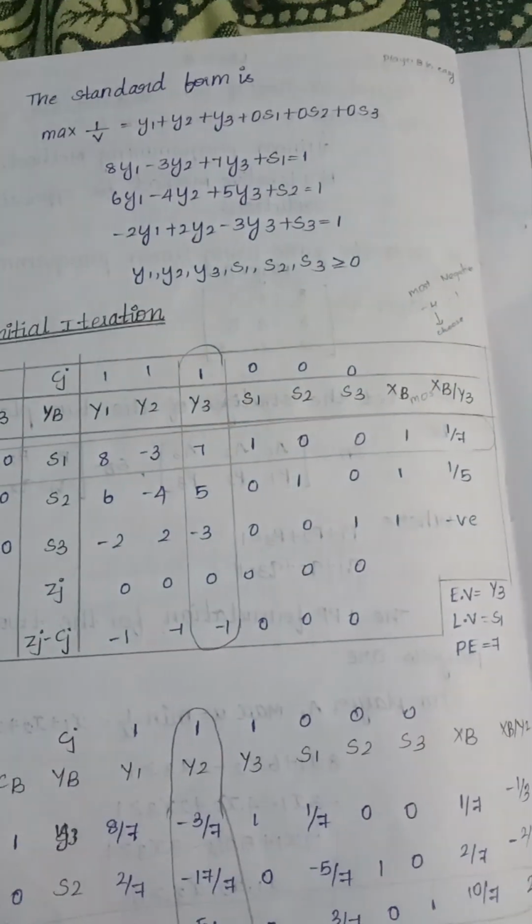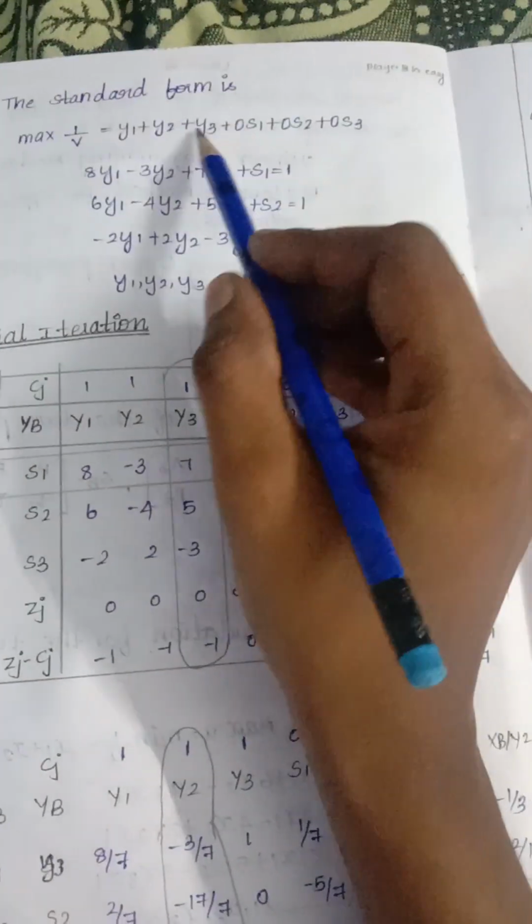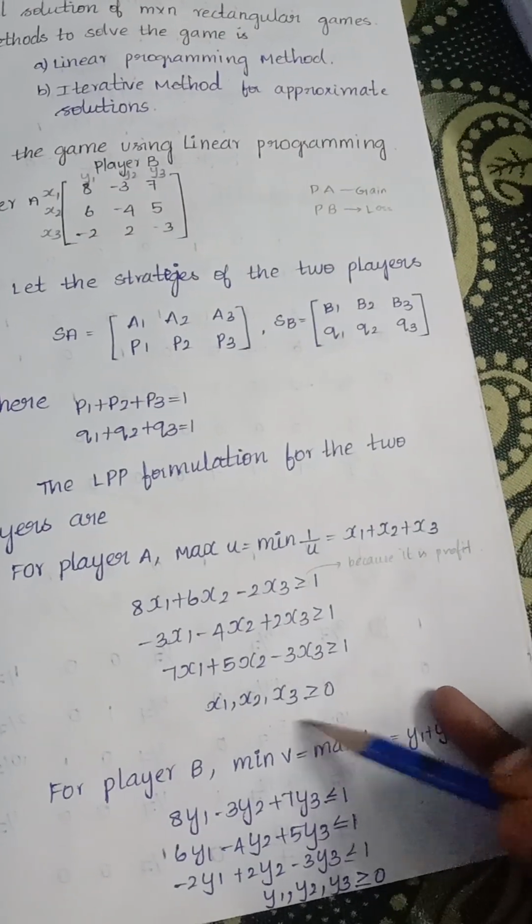Now we have to form the standard form. Why do we use player B?